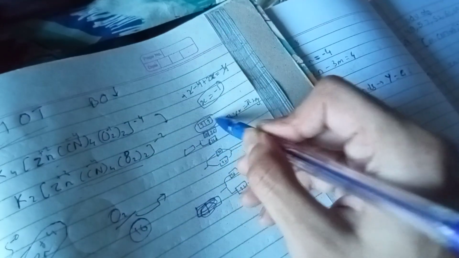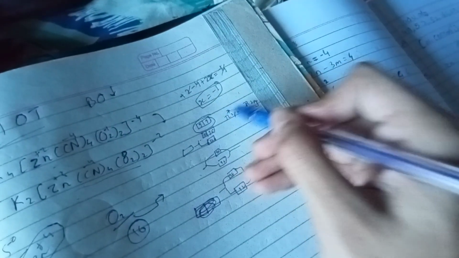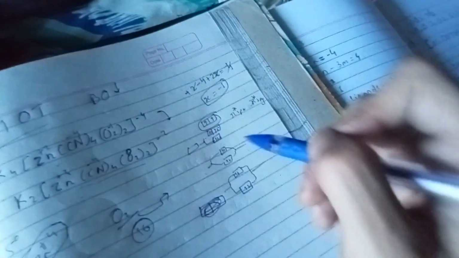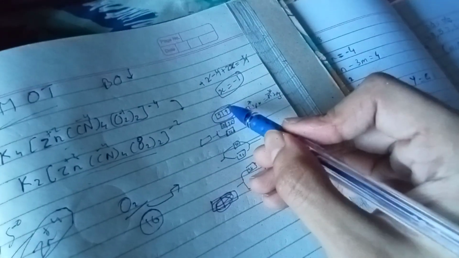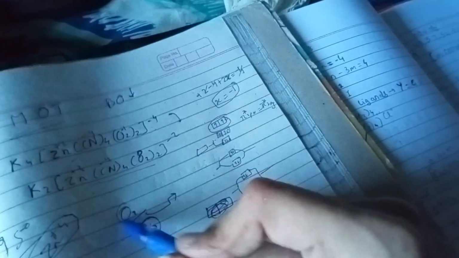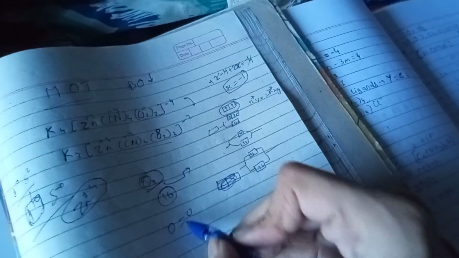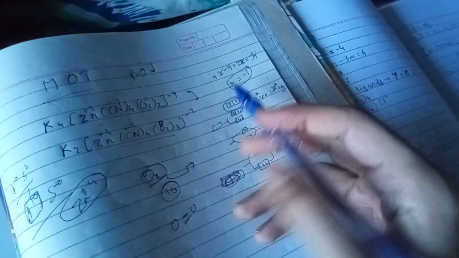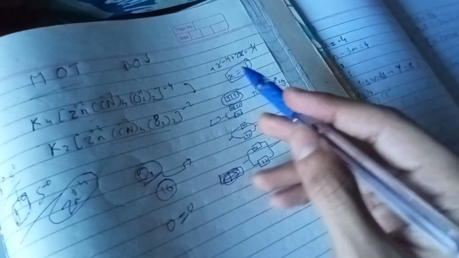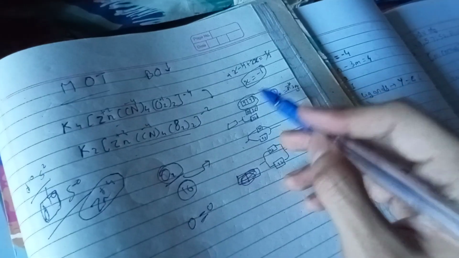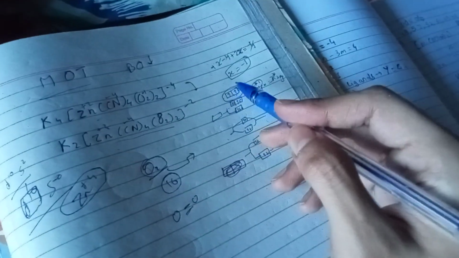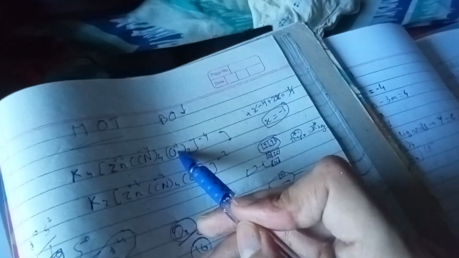Now here we realize this is pi star 2px and pi star 2py. So you can see the electrons between the bonding of oxygen and oxygen are in pi star. Now star represents anti-bonding. Anti-bonding makes the bond order weak, and we can realize earlier it was -1.